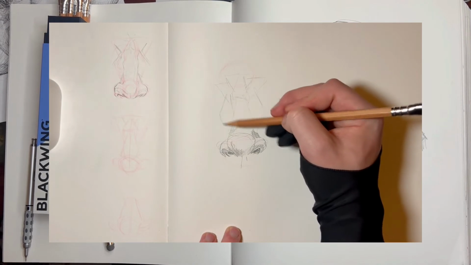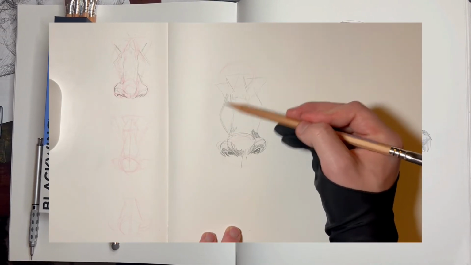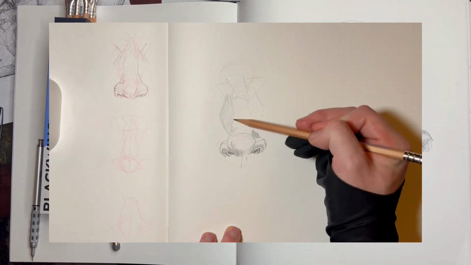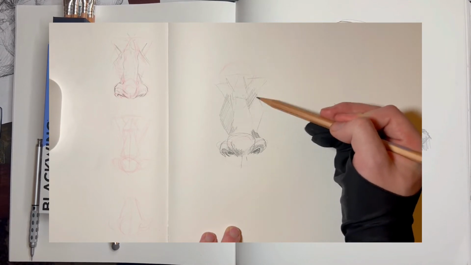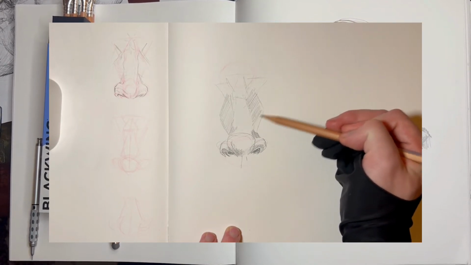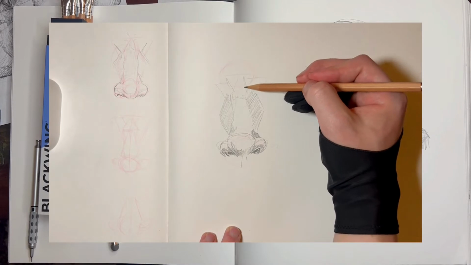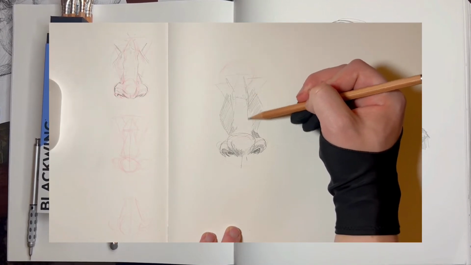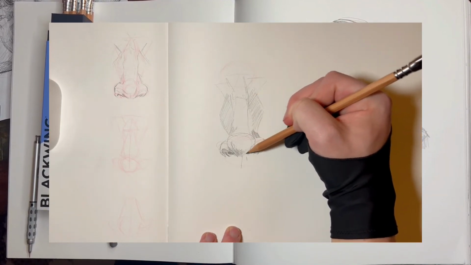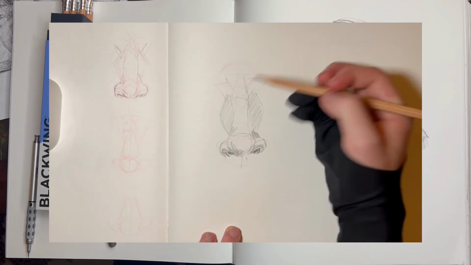And right here is where the shading would be that indicates where the nose starts to cave in into the corner of the eyes. When shading this part of the nose, it's usually split down the middle by a line that goes from the corner of the flat diamond down to the bottom of the lower eyelid.